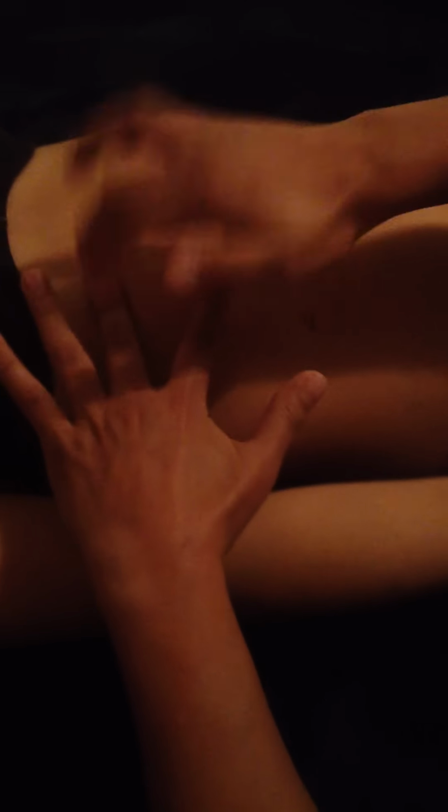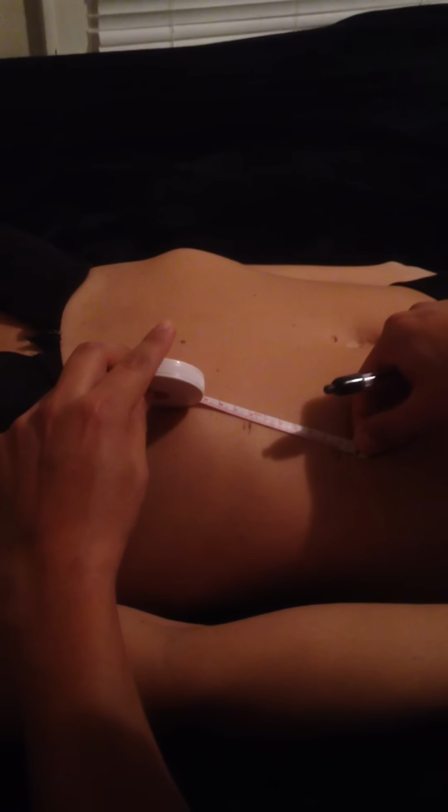Okay. Now we're going from resonance to dull. It's about here. Alright, so we want to measure this. It's about 6.5 centimeters. Normal is between 6 and 12.